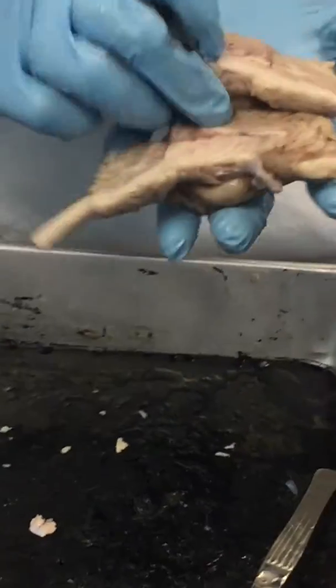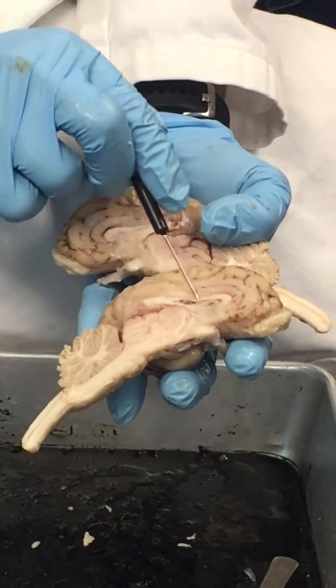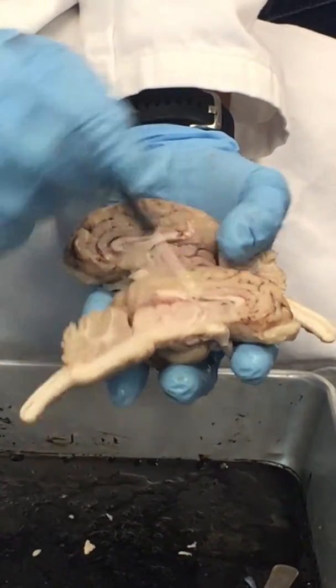So what we've got there is we look at this, we've got the corpus callosum, our lateral ventricle, the fornix.